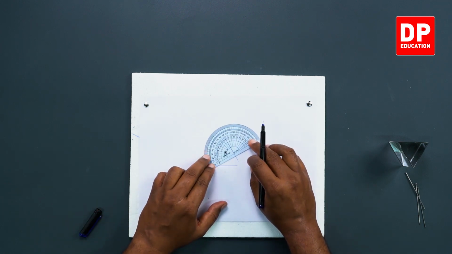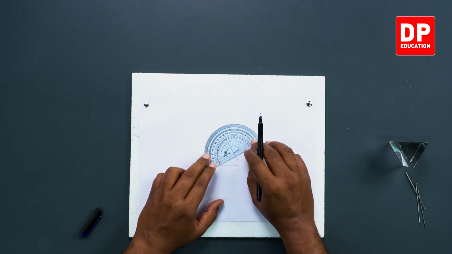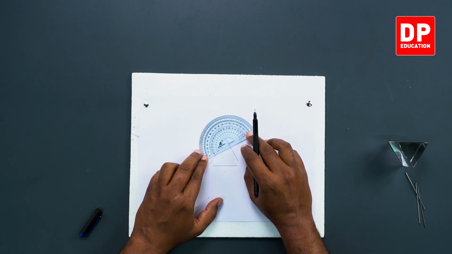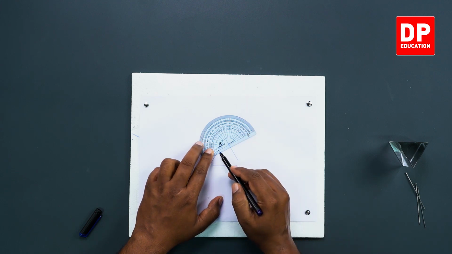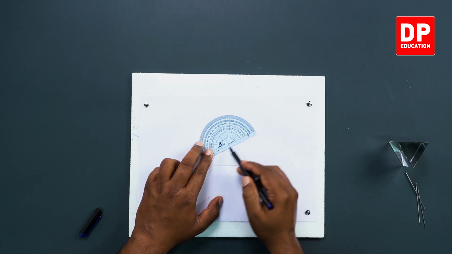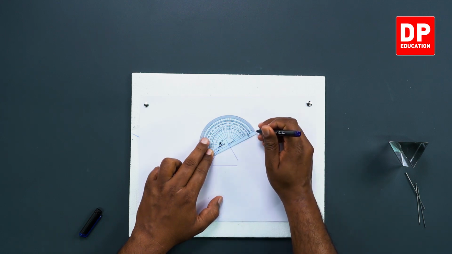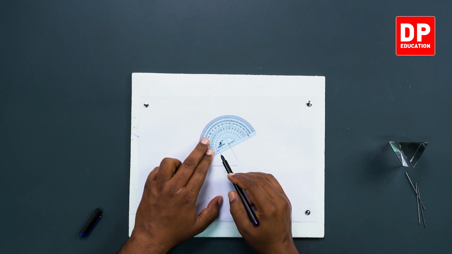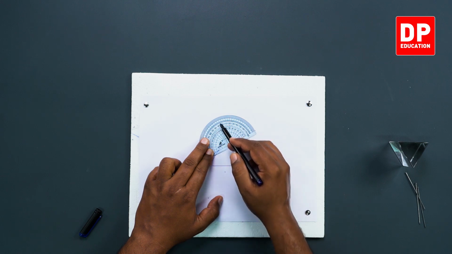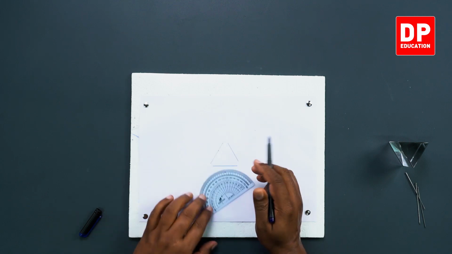Keep your protractor. Make sure the 90-degree line is aligned with this face and keep shifting it up until the point where the pin was fixed aligns with this horizontal line, the 0-degree line. So this is 0 degree and this face is at 90 degree. So if you mark this 180-degree point, that has to be the normal. Right, see, this is 0 degree, this is 180 degree, and you kept 90 degree for this face, which means on this side you have 90 degree, on the other side you have 90 degree. Let's connect these 2 points.